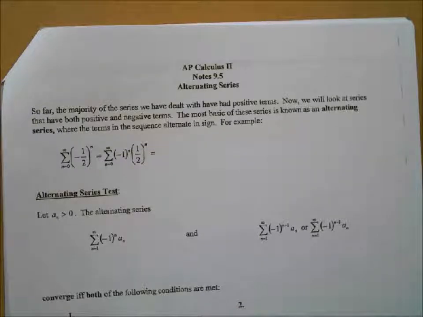So far, the majority of the series we've dealt with have had positive terms. Now we're going to look at series that have both positive and negative terms. The most basic of these series is known as an alternating series, in other words, where the terms in the sequence alternate in sign.